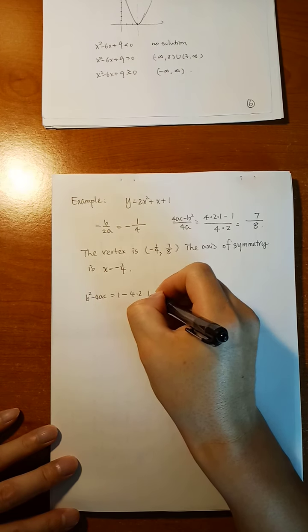Okay, so next, let's talk about how to determine the quadratic function based on geometric information. y minus k is equal to a times x minus h squared.